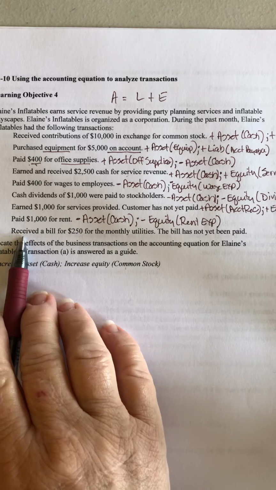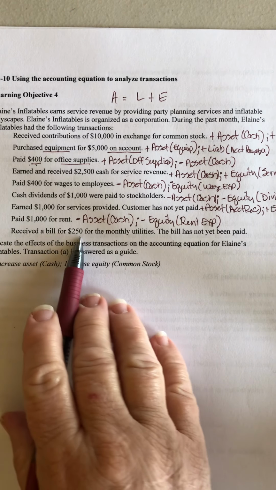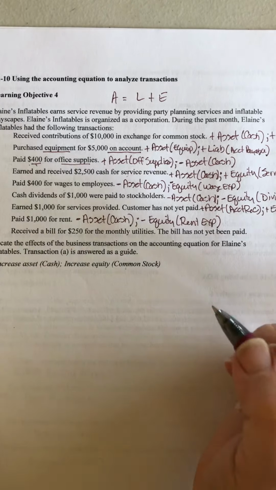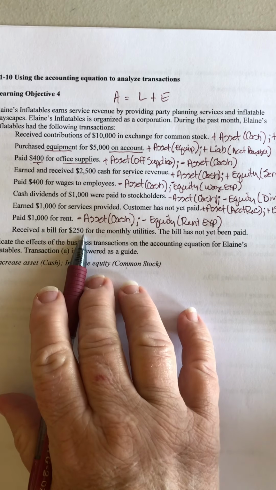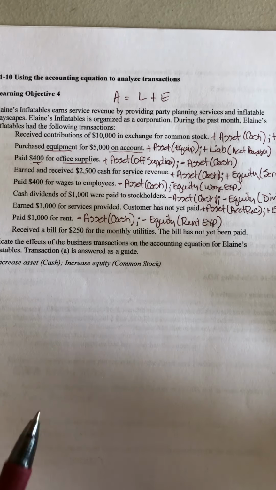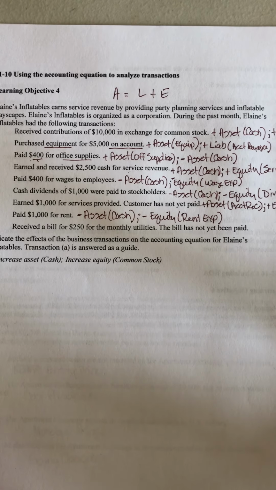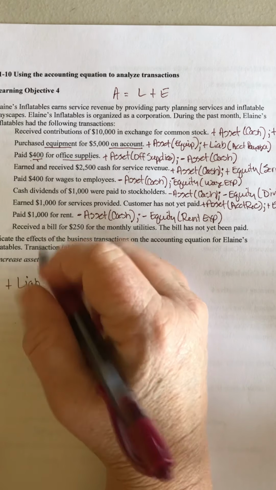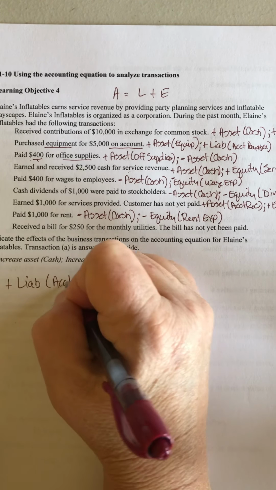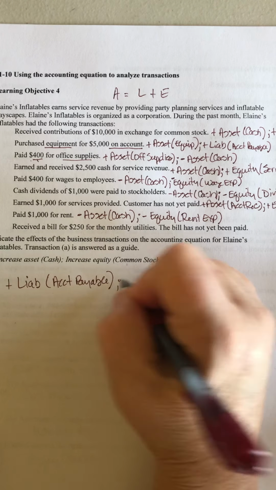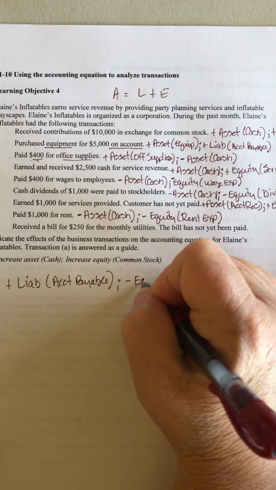All right, and then in H, I received a bill for $250 for utilities. The monthly bill has not yet been paid. I'm going to do this one down here. I received a bill for utilities and I haven't paid it yet. Since I haven't paid it, I still owe it, so that's going to be plus a liability, and that would be accounts payable. And it's utilities expense, which is going to come out of equity.